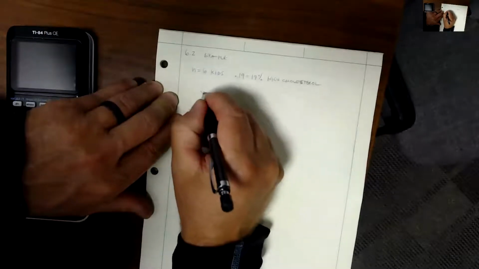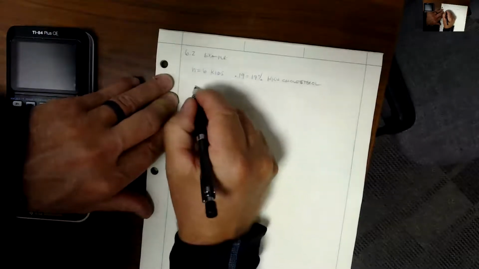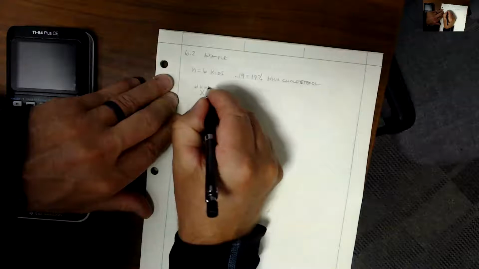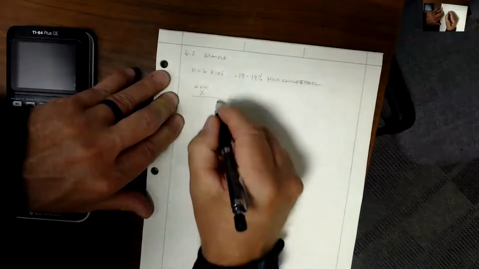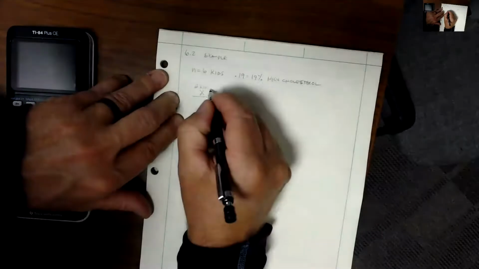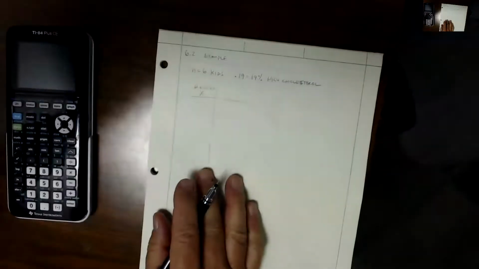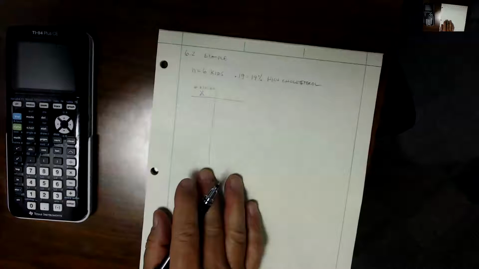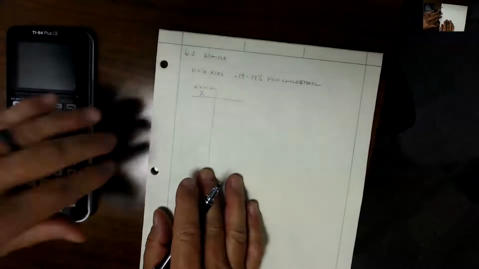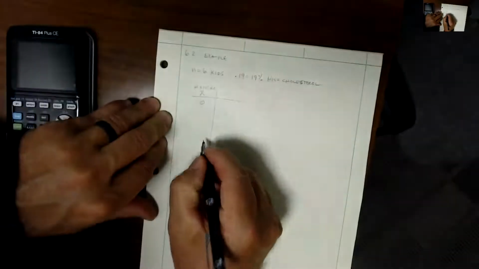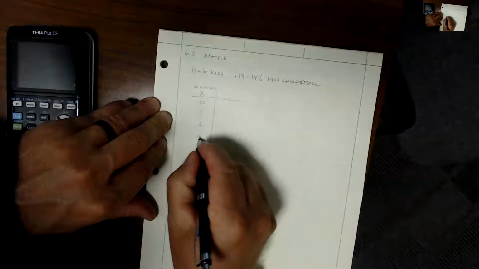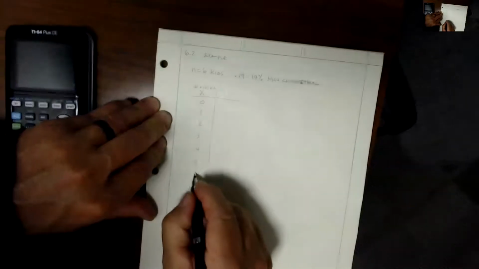So if I let X be the number of kids that have this birth defect or high cholesterol, I'll say HC for high cholesterol, then I could have no kids that have high cholesterol, or 1, or 2, or 3, or 4, or 5, or 6.